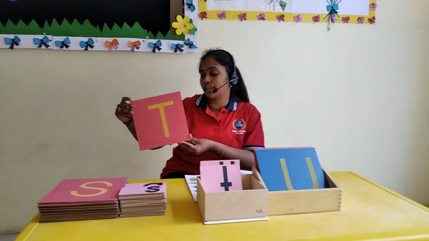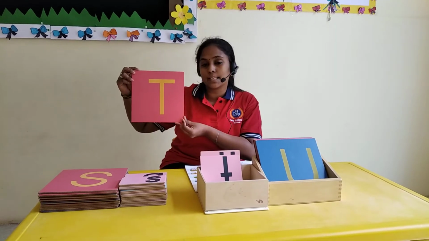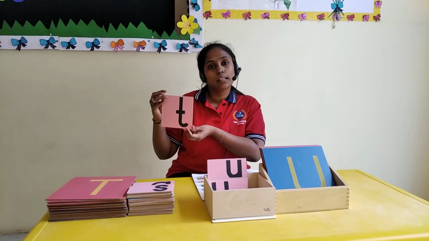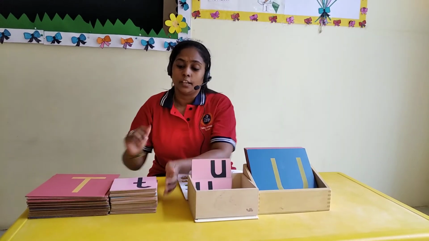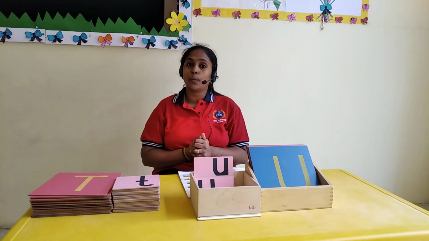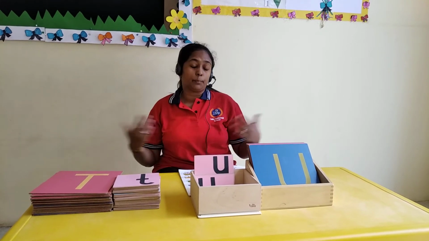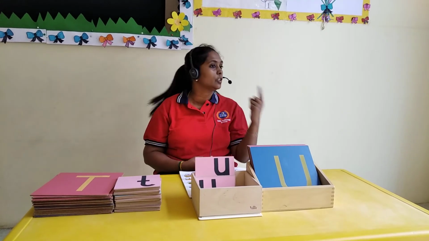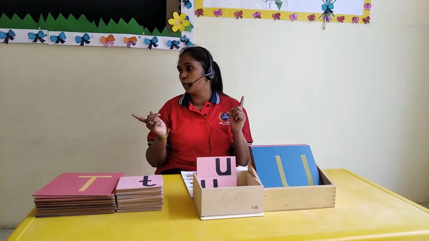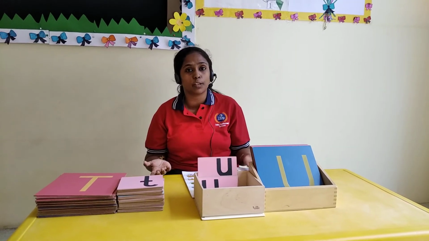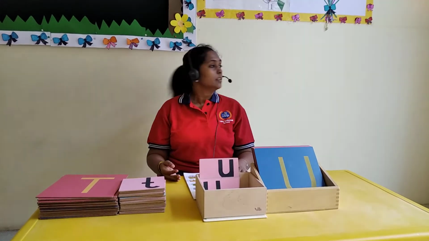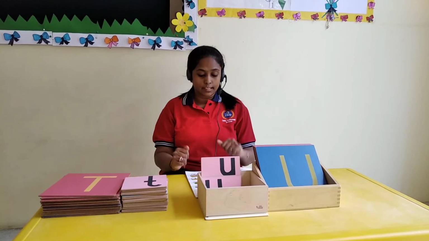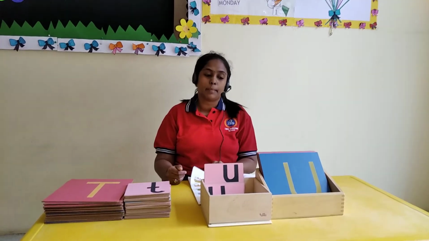The next letter sound is T. T is the letter and T is the sound. We all play tennis, right? So whenever you watch tennis, when people are playing tennis, your head goes to and fro. You look at this person and then you look at the other person. So the head goes to and fro. So that's the same action we do for T. T, T, T. Okay? So T as in tennis, T as in telephone, T as in tomato.